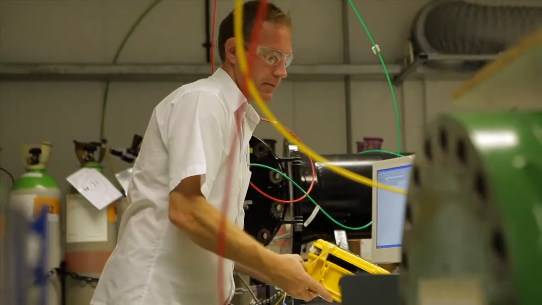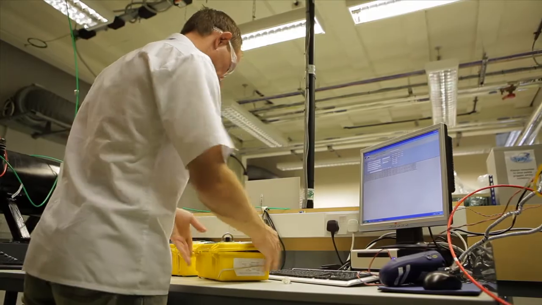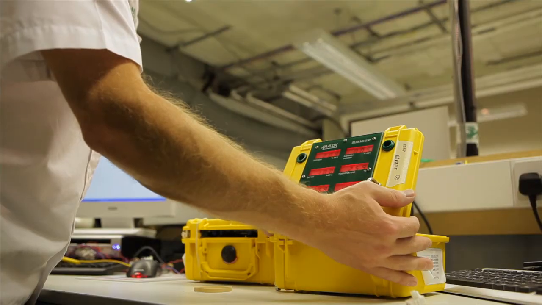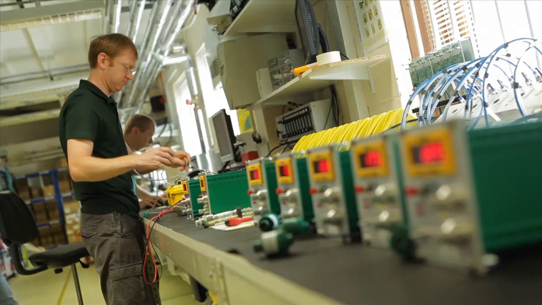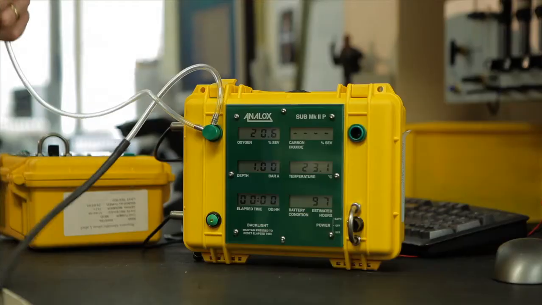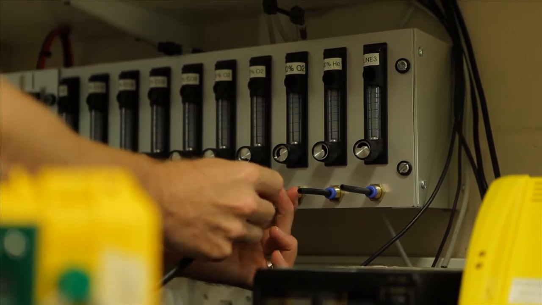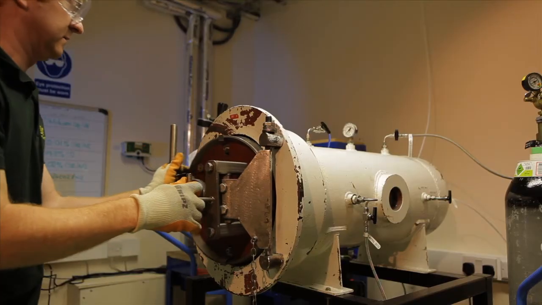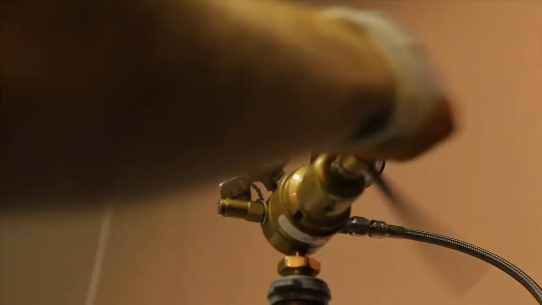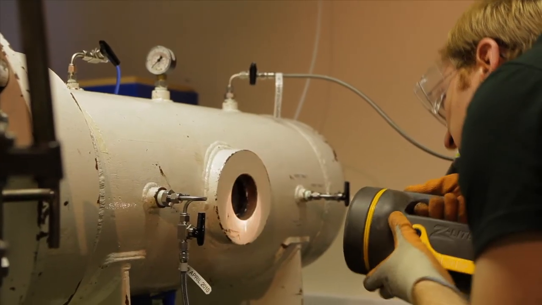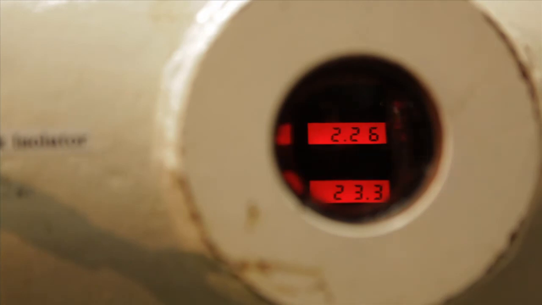All Analox Sub-MkIIPs are individually characterized over the operating temperature and pressure range. Each unit passes through the final test, which is independent of the manufacturing process. If they have any reservations of the performance or appearance of the unit, it will be rejected, ensuring only units achieving our higher test standards will be sent out. We know your life depends on it.